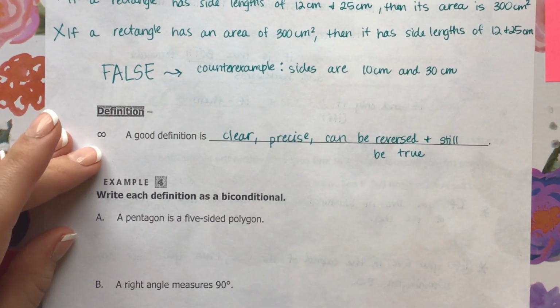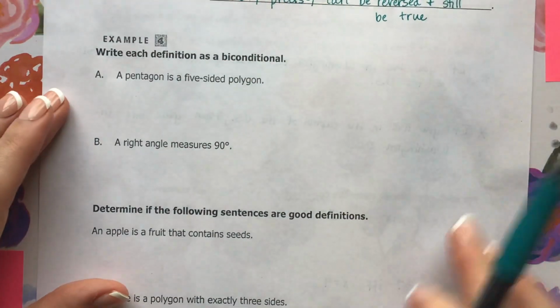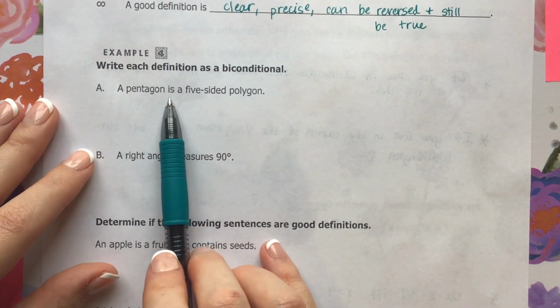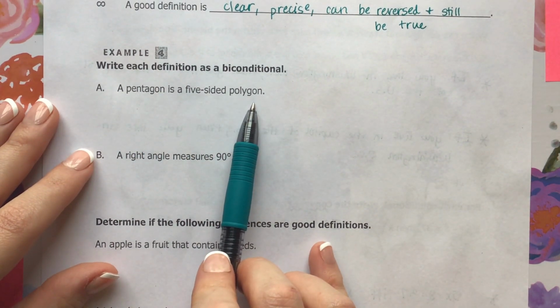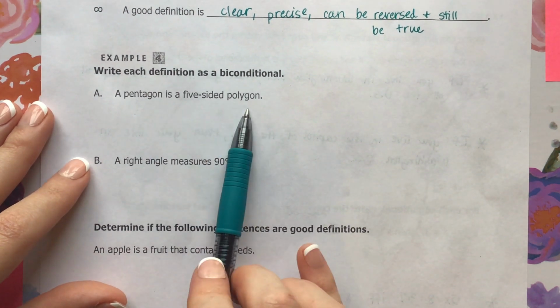So let's look at some of these examples and show how the definition can be written as a biconditional. So here it says a pentagon is a 5-sided polygon. We are going to write this as a biconditional to kind of show that this is a good definition.